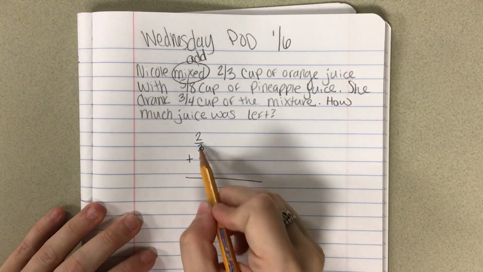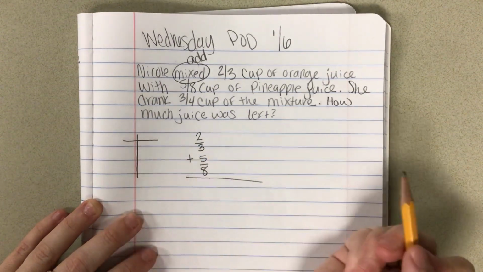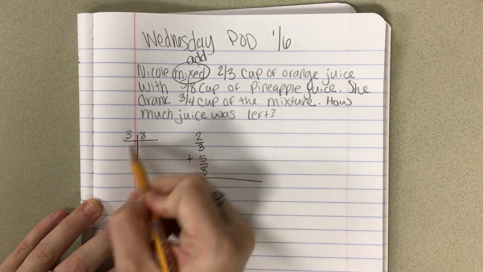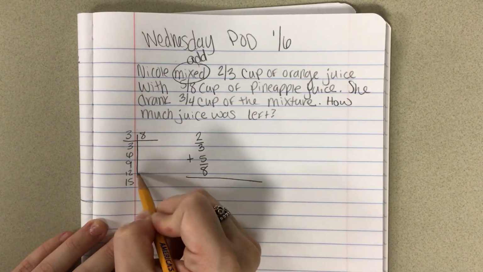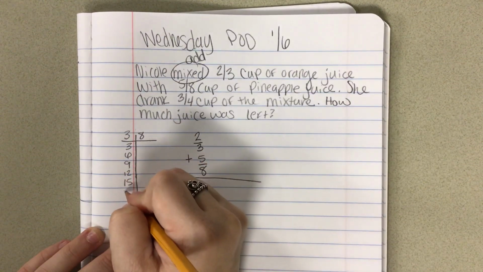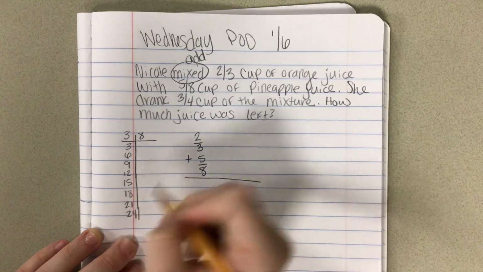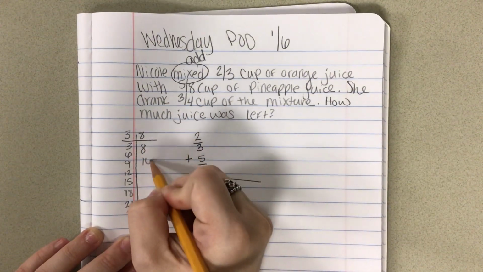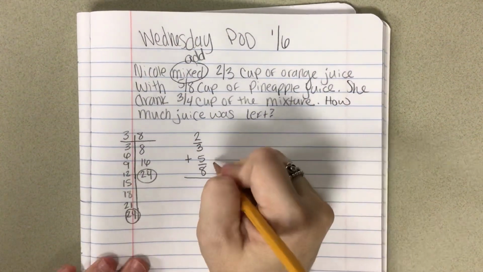So they do not have the same denominators, so we're going to need to find out what the same denominators are. So we're going to need to make our t-chart. So we have a 3 and an 8. So we have 3, 6, 9, 12, 15. Let's see, we can keep going. 18, 21, 24. Then we have 8, 16, 24. So 24 is going to be our denominator.